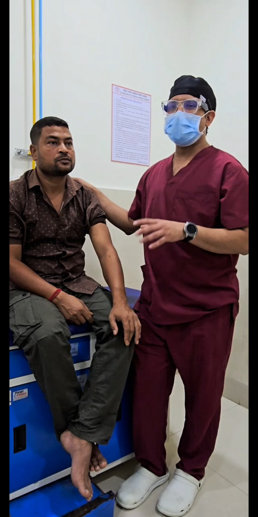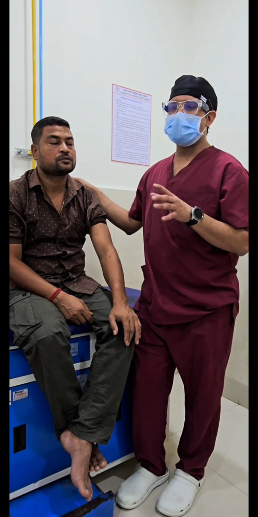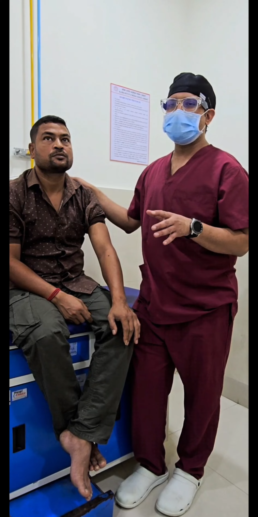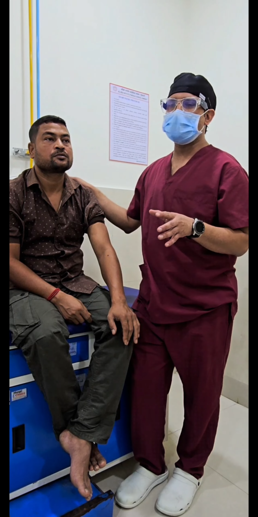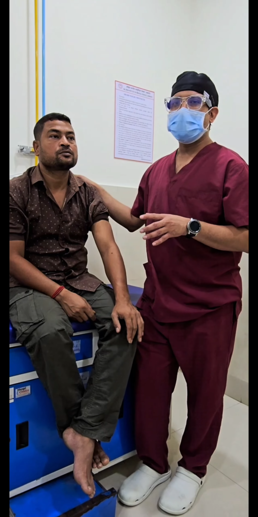So this is in a nutshell all about why tennis elbow occurs, where it happens, what are the symptoms, how to clinically diagnose it, and go for the treatment part of it.